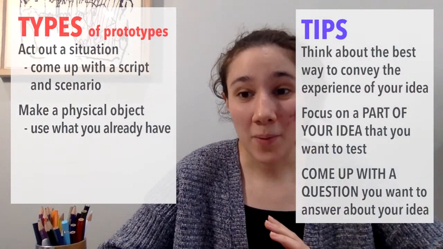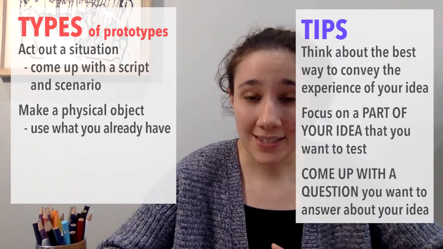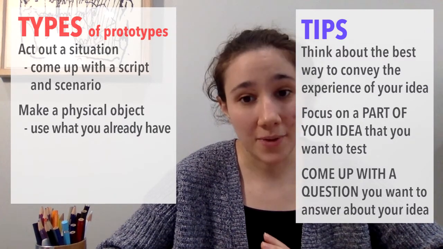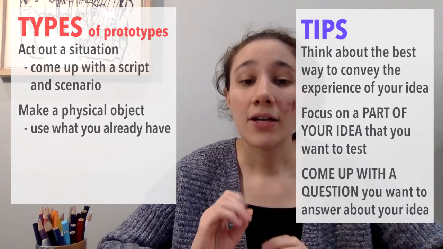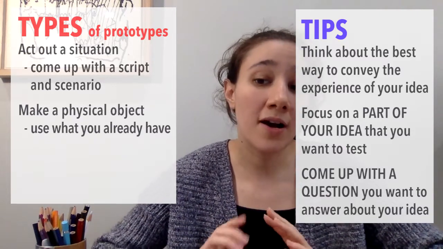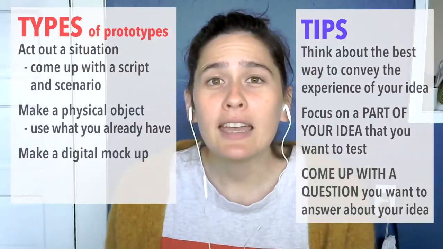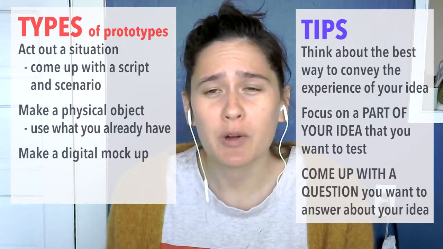So it's not about building a prototype that's exactly like your design, just creating something that will help you answer questions about your design. Back to the digital question. Do you have any advice for students who came up with ideas for apps or other digital services? Yeah, so we're lucky. There are a lot of tools that you can use to prototype digital products.